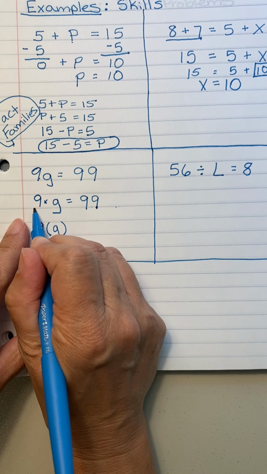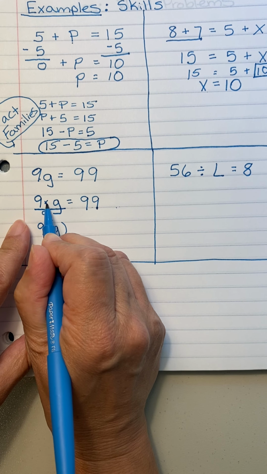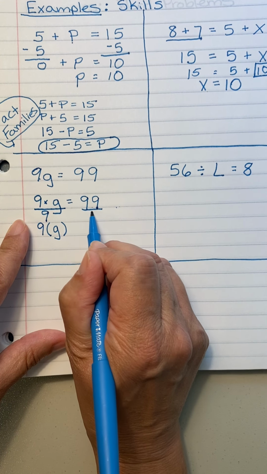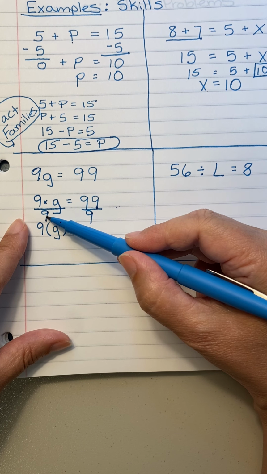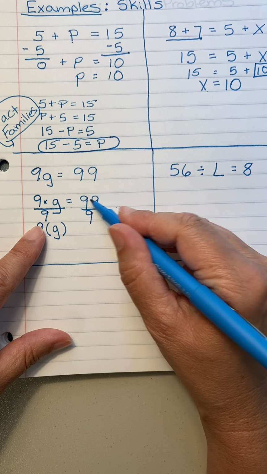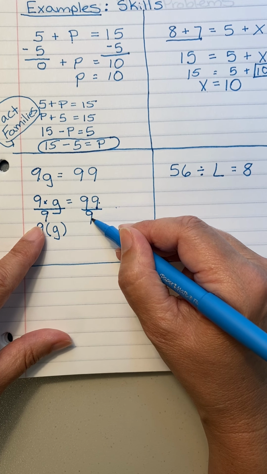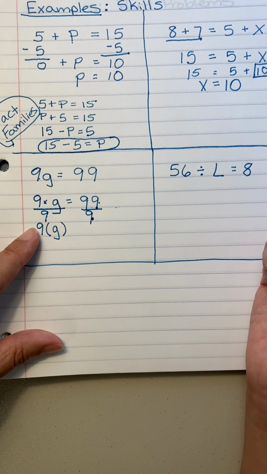I can divide both sides by 9, doing the inverse operation in order to solve for the variable. So 9 divided by 9 is 1. 1 times g is going to be g. 99 divided by 9 equals 11. So g equals 11.